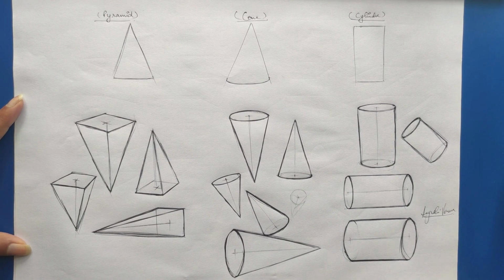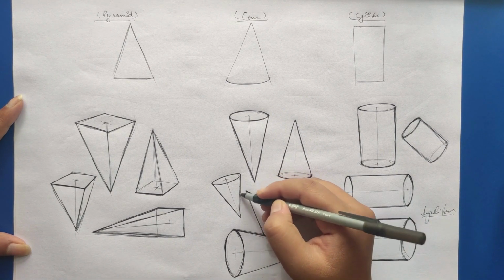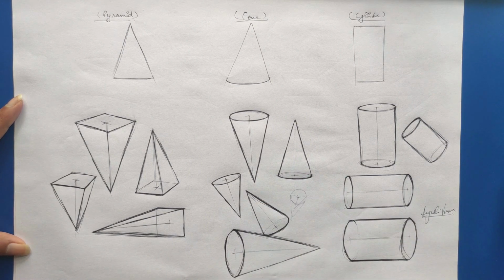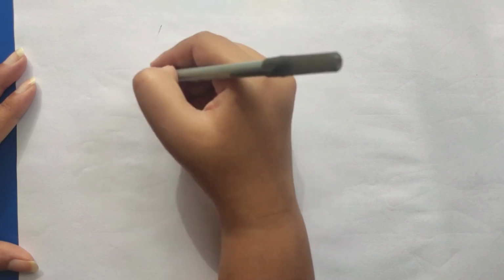Today, we're diving into the fascinating world of sketching geometric forms in perspective. I'm your host, and in this video, we're going to learn how to sketch a pyramid, cone, and cylinder in perspective. Here I started by drawing the front side of the forms.